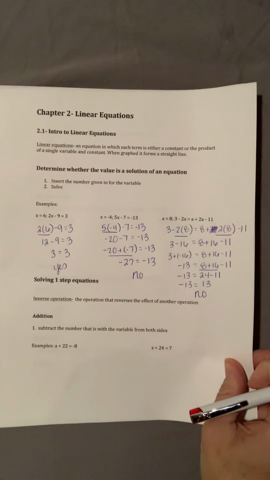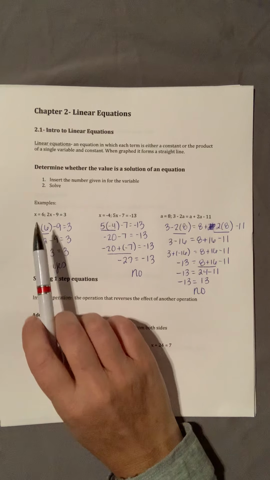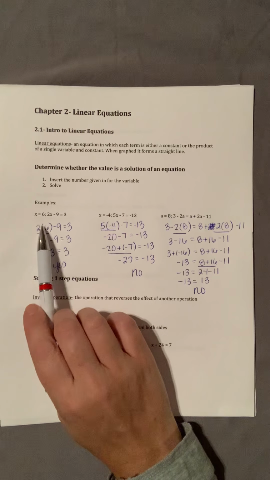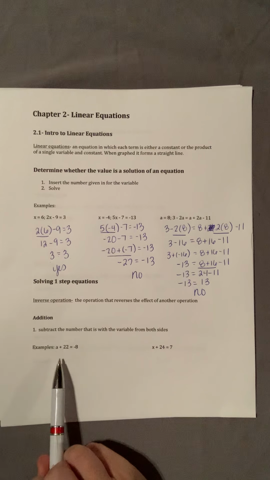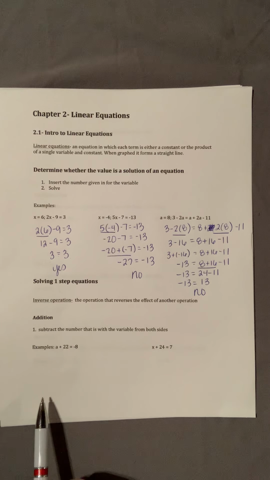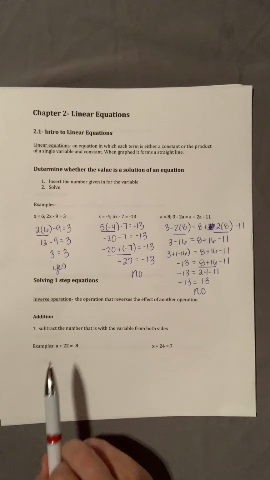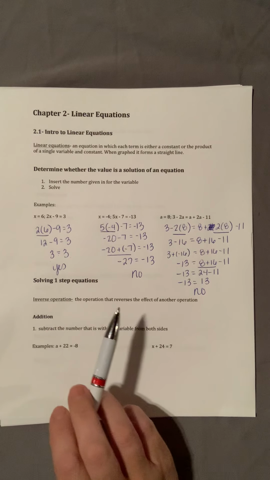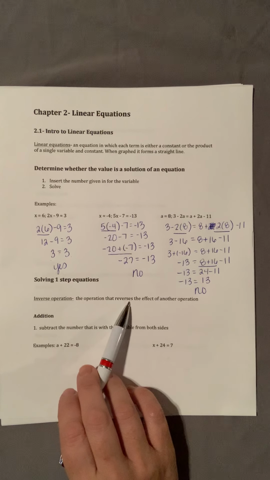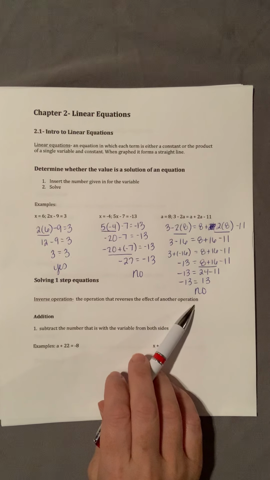All right, so up above they showed us equations and they told us what the variable is. Down here, you're going to get an equation and you have to figure out what the variable is. Okay? And they're pretty simple. The one steps are very simple. We just have to do the inverse operation. So it's the operation that reverses the effect of another operation.